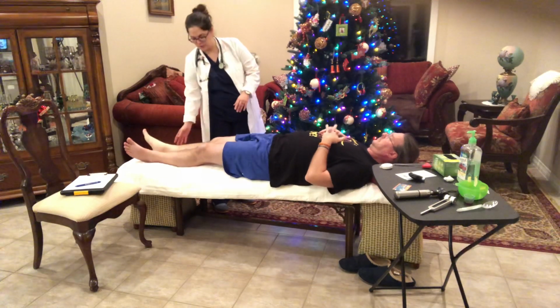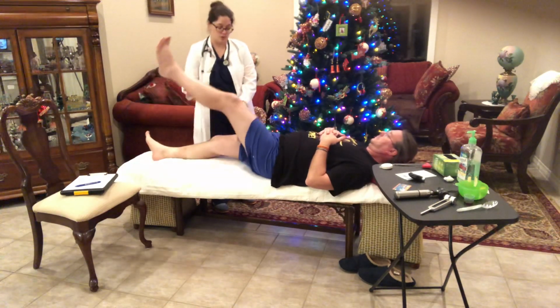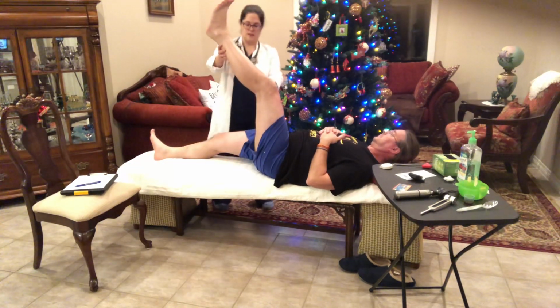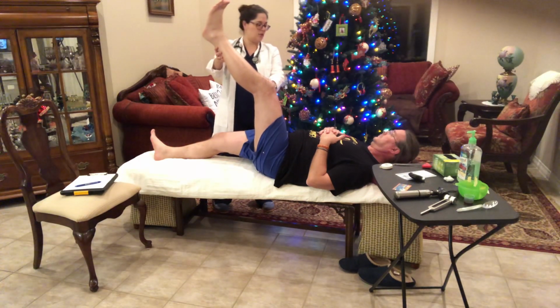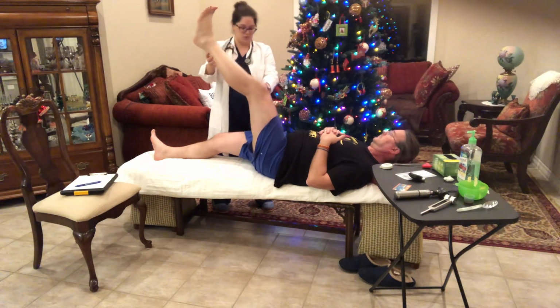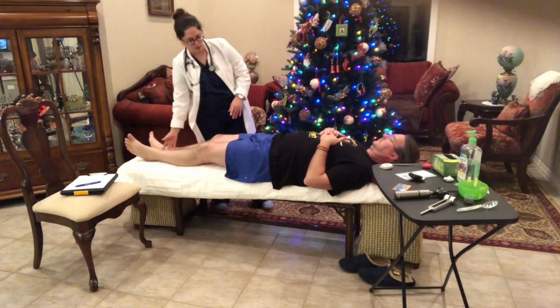And then go ahead and do the opposite leg. Keep it straight, and then good. Not quite 90 degrees, but almost, so that's good. Good range of motion to those hips.